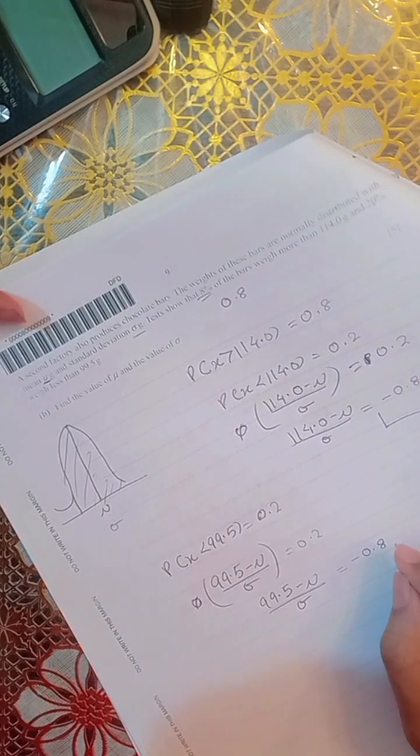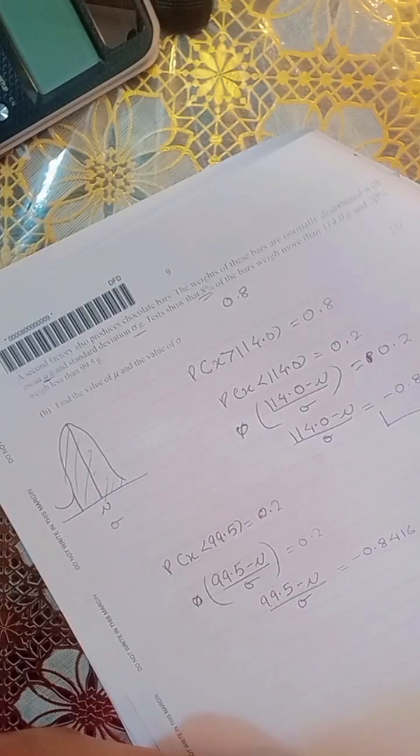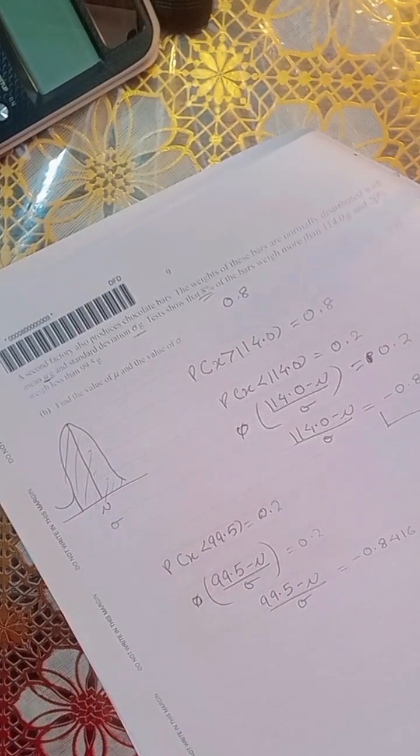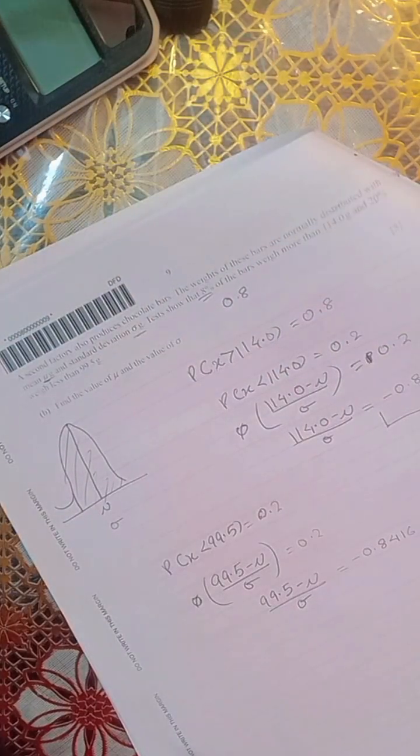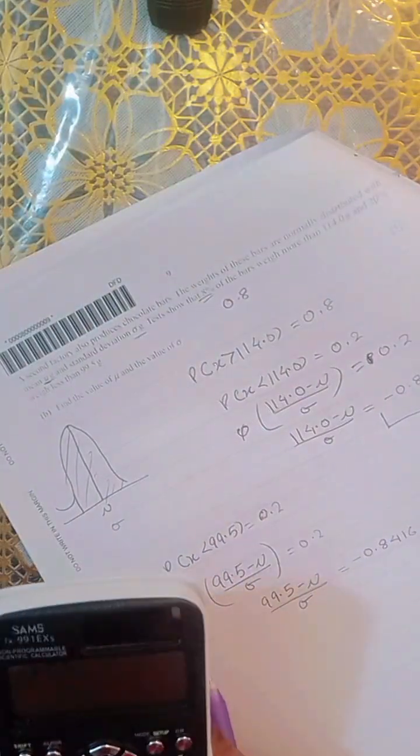Wait, guys, wait a second. We keep getting the same thing. Interesting discovery. These two values are exactly the same. I don't know what I did wrong here. Let me just see what's wrong. This, less. Okay. I think if we solve it anyway, we're supposed to get the right value.